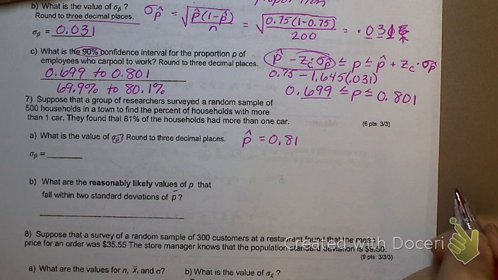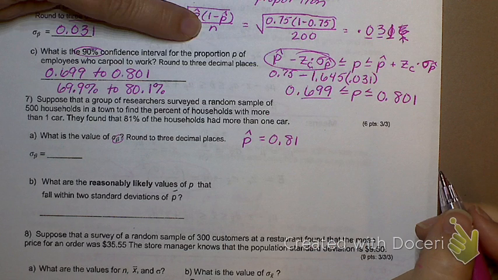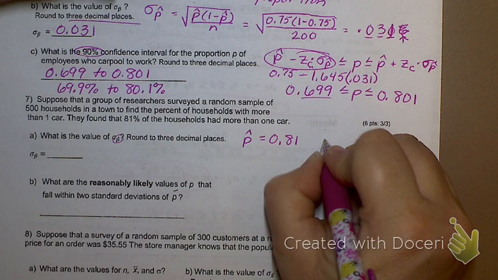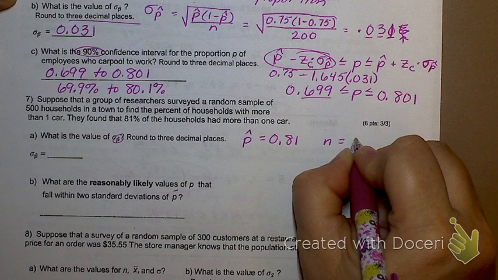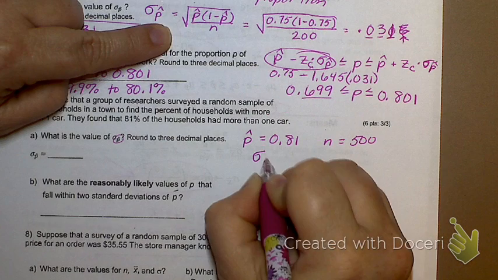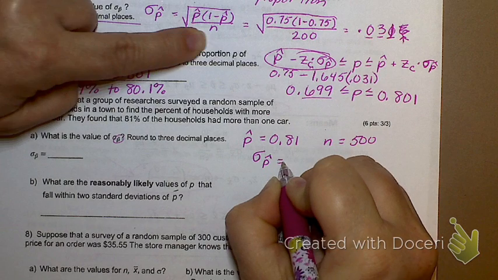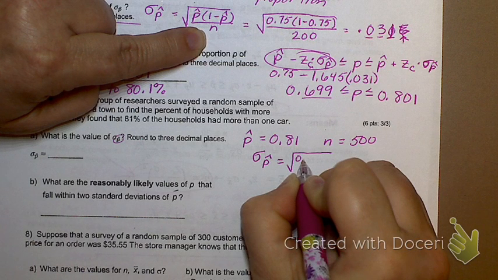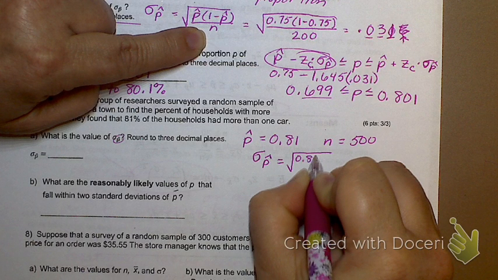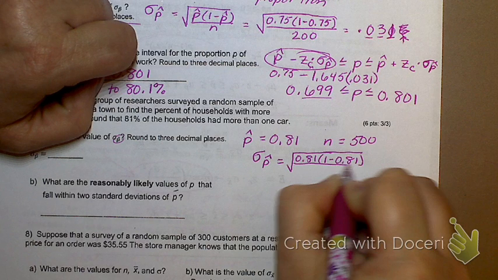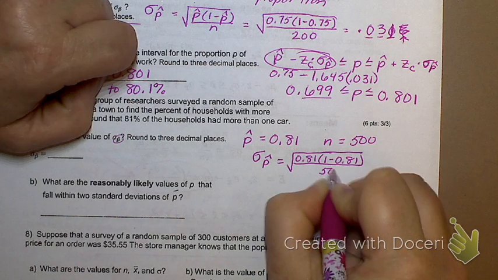I'm going to go there. And I also need to know n. What is n? My sample size, what is that? 500. So the standard deviation of p hat is equal to the square root of 0.81 times 1 minus 0.81 all over 500.